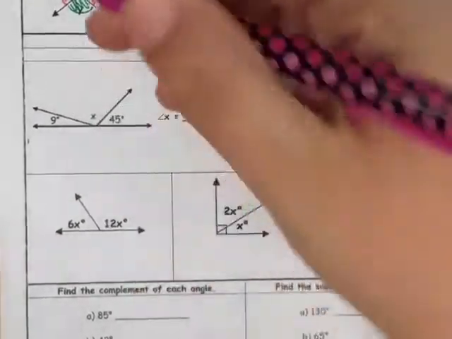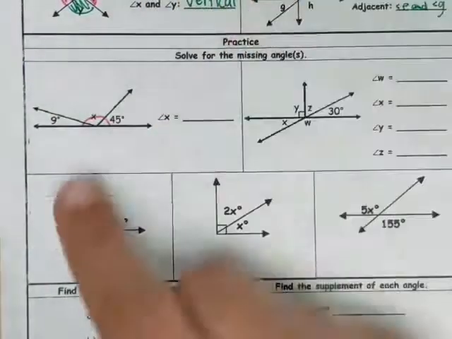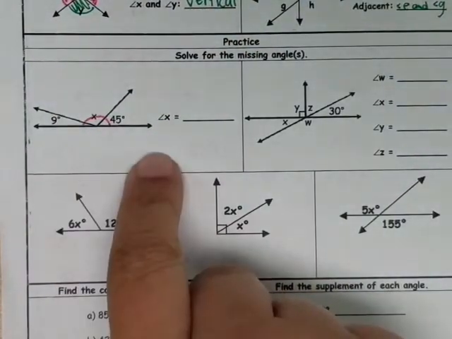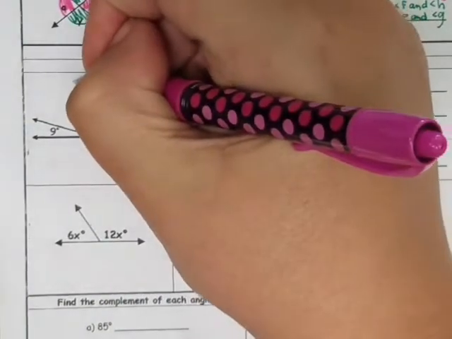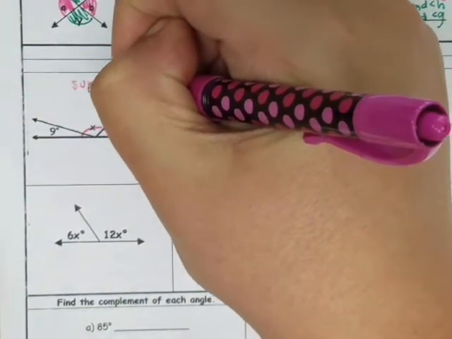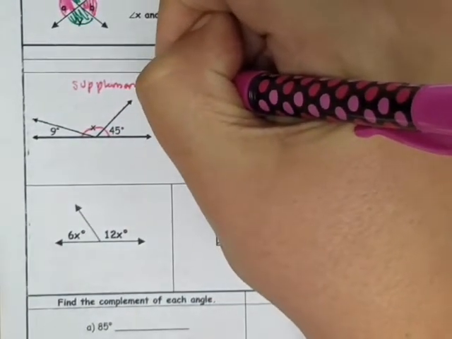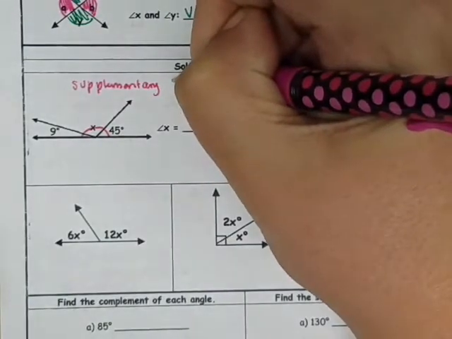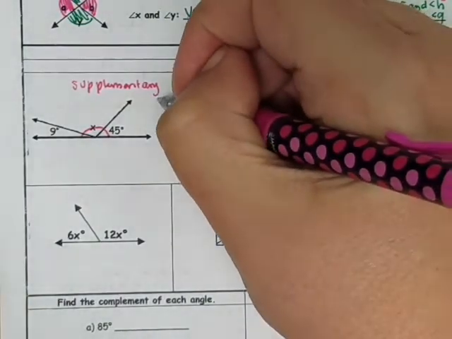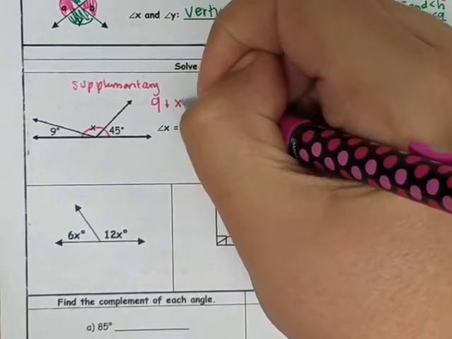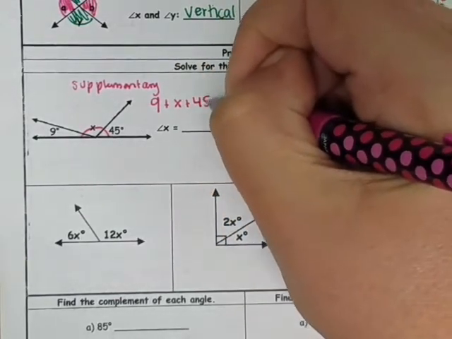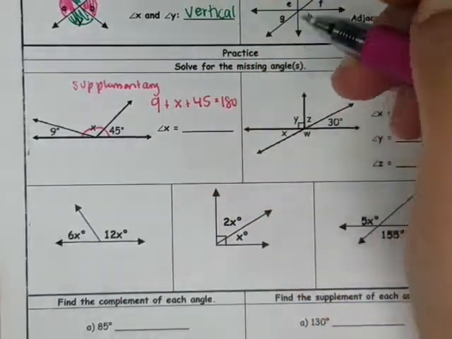So we know that we've got these three angle measures, and these three angle measures are supplementary. Supplementary means they add to be 180 degrees. Their sum is 180. So we know that 9 degrees plus x plus 45 adds to be 180.